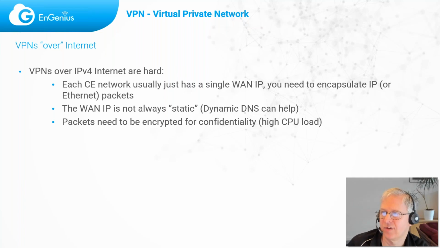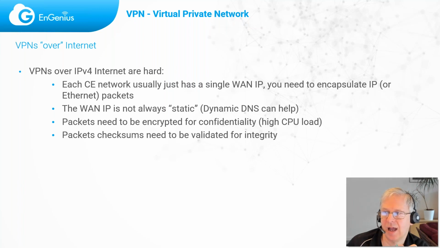The other thing, of course, is that your packets need to be encrypted for confidentiality, which will cause a CPU load on the device that you're using. And the packet checksums need to be validated for integrity. Probably a little bit less high CPU load, but still.